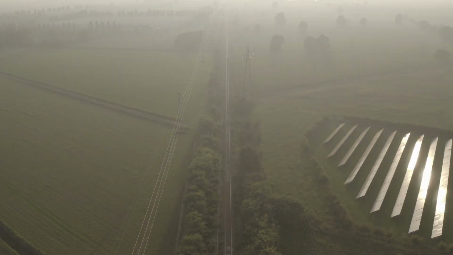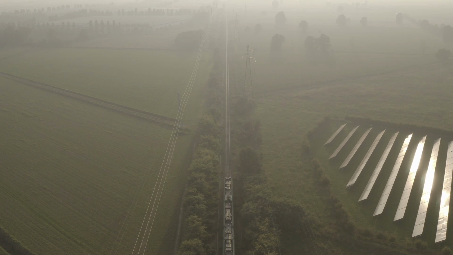So there we have the common types of rail defects that maintenance teams need to detect and remove to ensure the safe travel of trains.